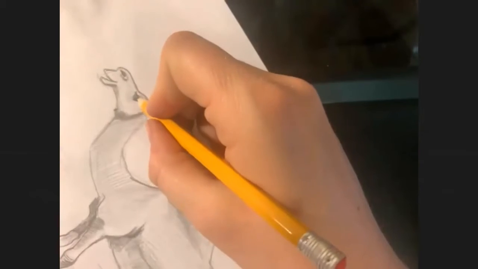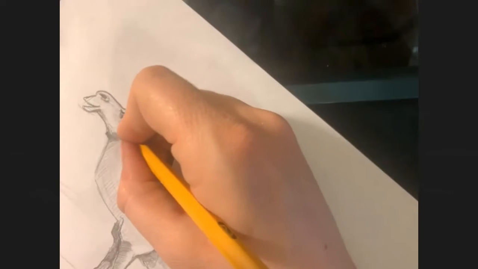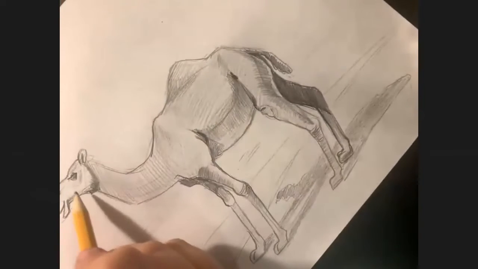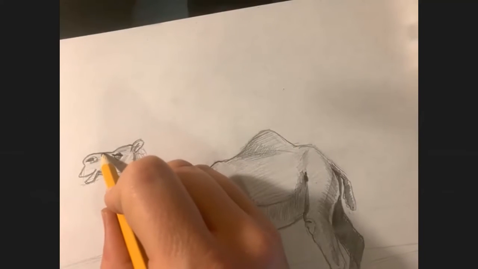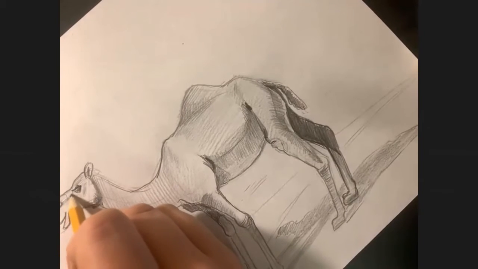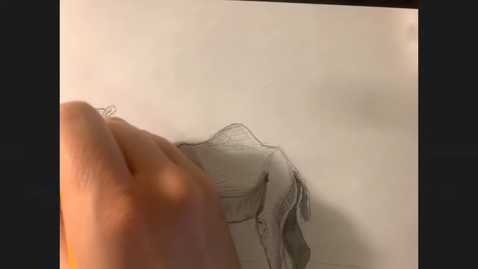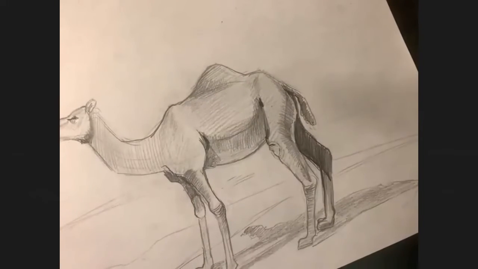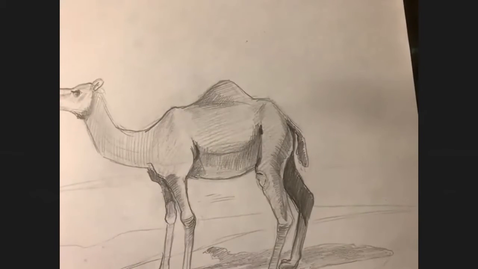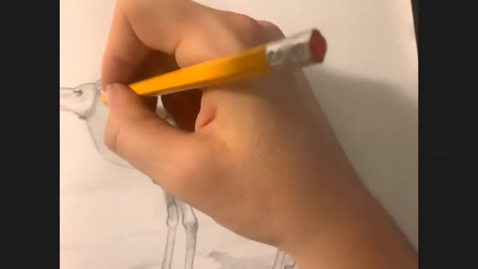So I'm trying to keep this area really dark. So around the ear, there's a dark shadow.